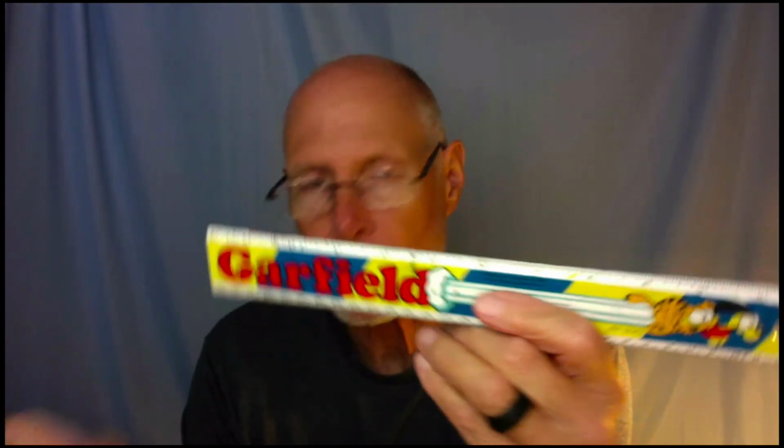What about even something as simple as a ruler? This is kind of cool because there's different pictures on the ruler. There's different numbers. There are different spaces in those numbers. So lots of things I can observe about a ruler.